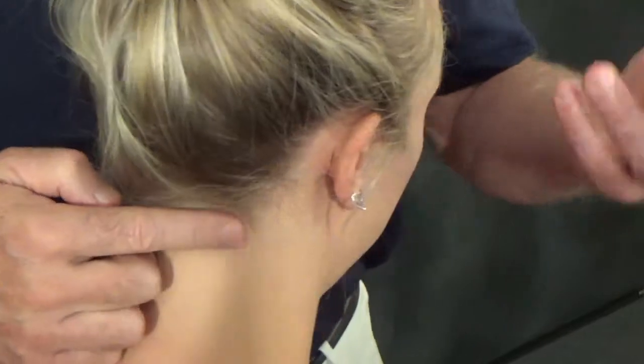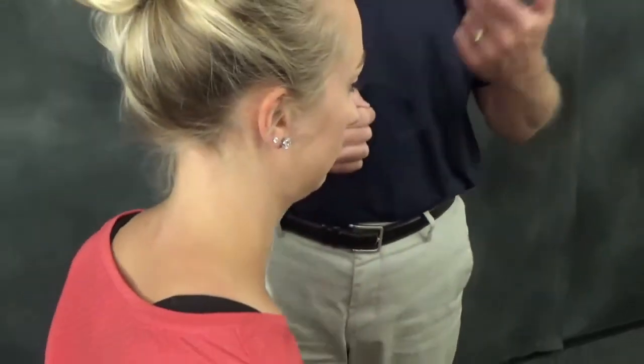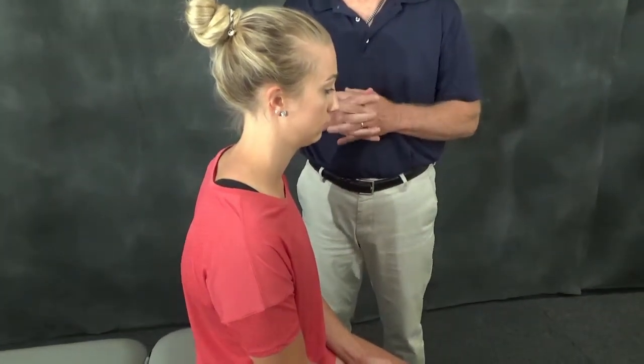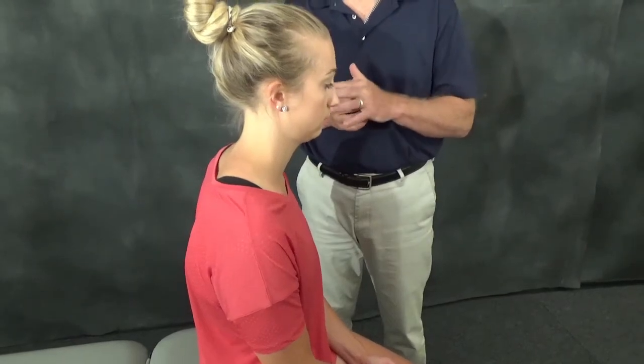If we're unable to feel movement recruited into that level and the tissue does not become more tense, we can make the assumption that potentially there's movement restriction in the direction of flexion at the C1, C2 level.